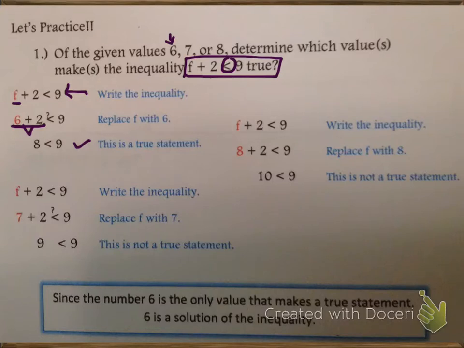So after you do that, it has an S behind values and behind makes, because there may be more than one solution. So let's go ahead and plug in 7. So we write our inequality down. Our second step is to replace the variable with the given number. 7 plus 2 is less than 9. Let's find out. 7 plus 2 is 9. Is 9 less than 9? Well, no, that's not true because 9 isn't less than 9. 9 is 9. So that's not true.